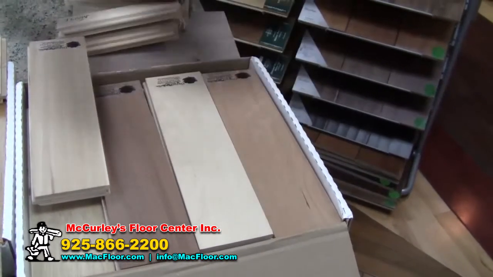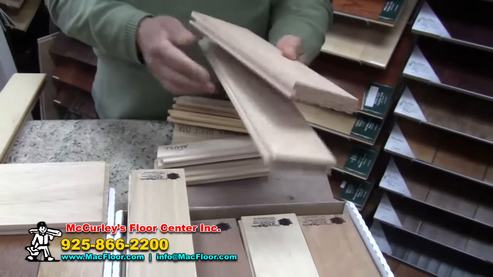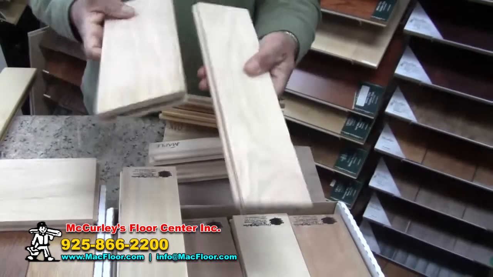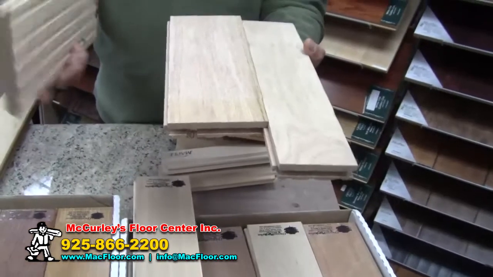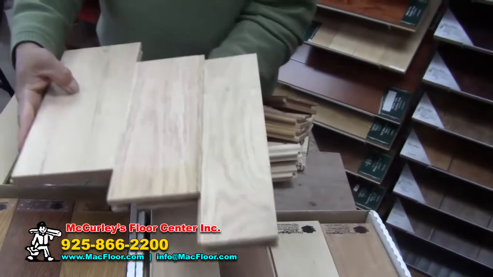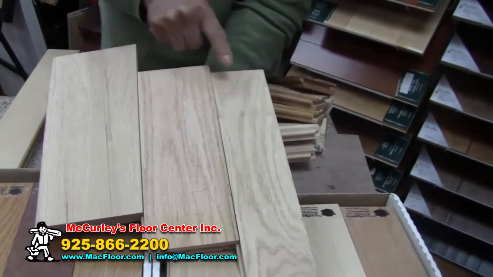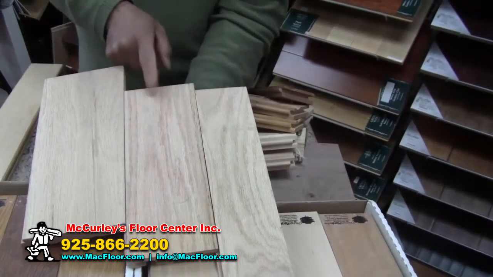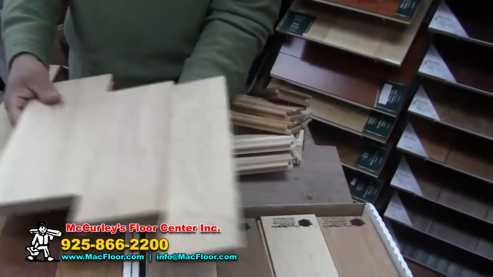Unfinished wood also comes in different widths. In this case, this is a 3-inch width, this is a 4-inch width, which is tongue and groove, and then this is a 5-inch board. In all these three widths, you can install single width, or you can go with a combination of random widths, like in this case 3, 3, 5, 7, or let's say 3, 4, 6.